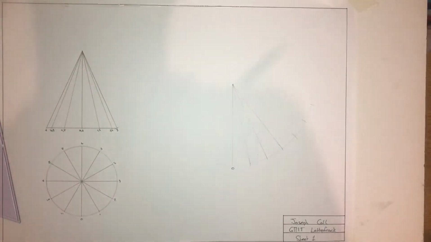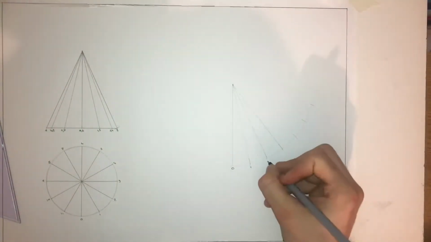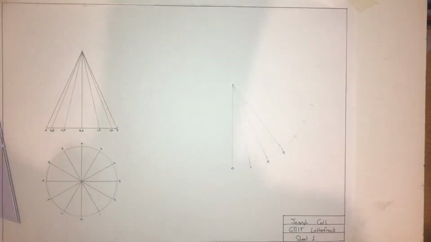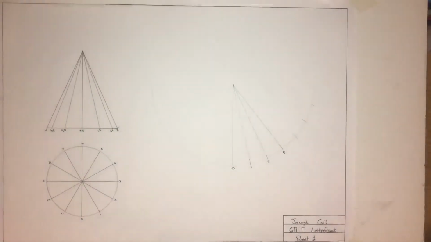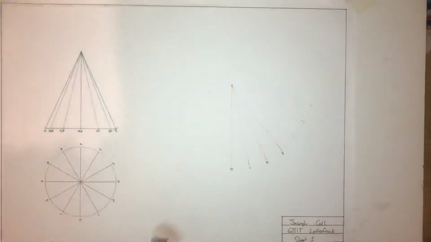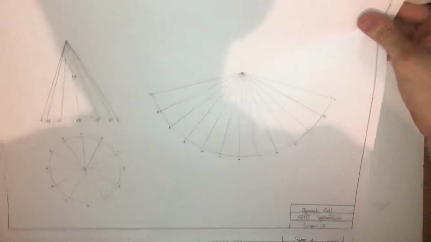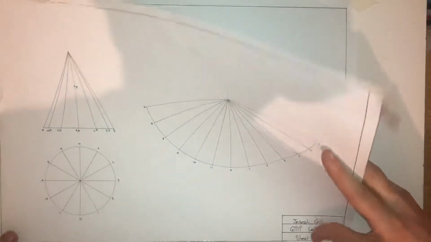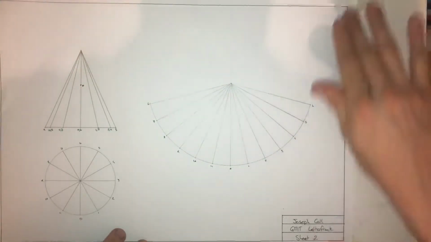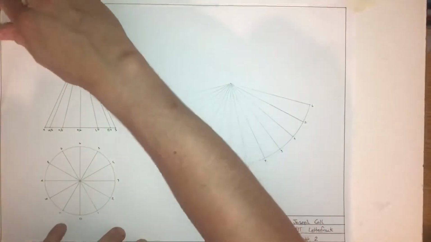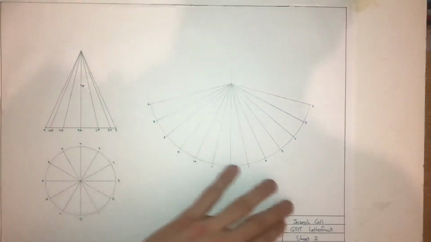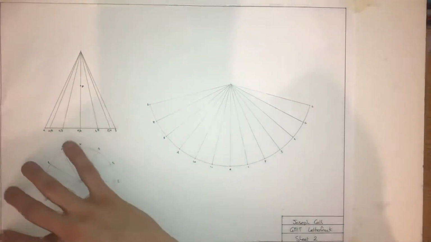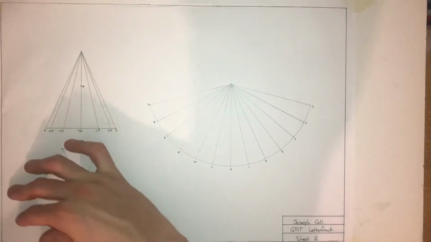So then I can carry around 0, 1, 2, 3, and so on and so forth. I carry that process around until I have a fully developed cone, and I've also got this pre-prepared, just to get things moving a bit quicker. So in this case you can see that I have the cone fully developed, like so.